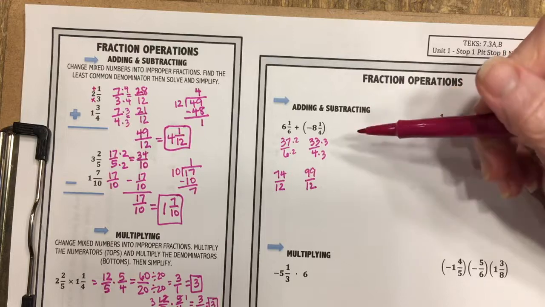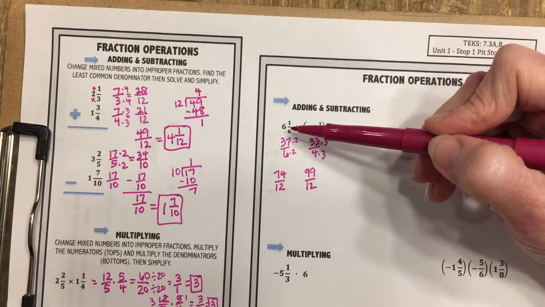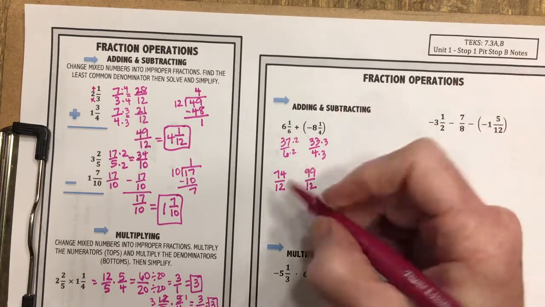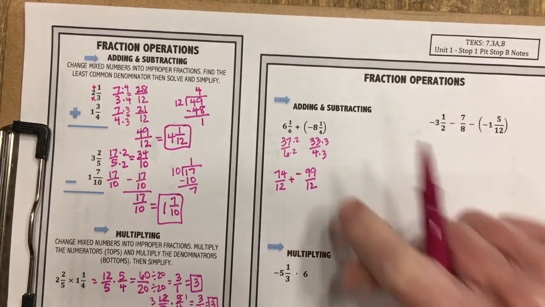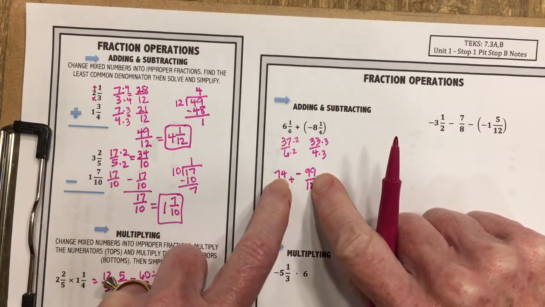Okay, and then this is where you have to pay attention to your signs. So I have 74 12s and 99 12s, but the 99 is negative. So I'm actually going to subtract, because my signs are different.